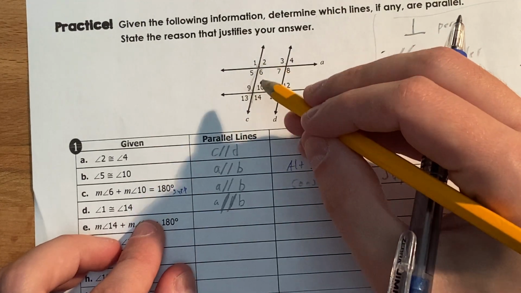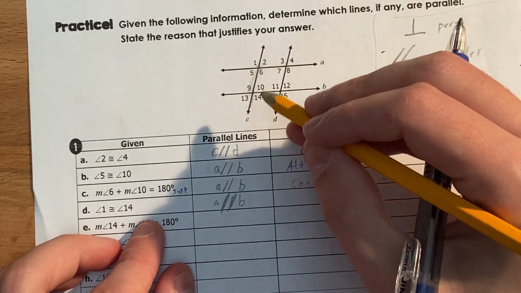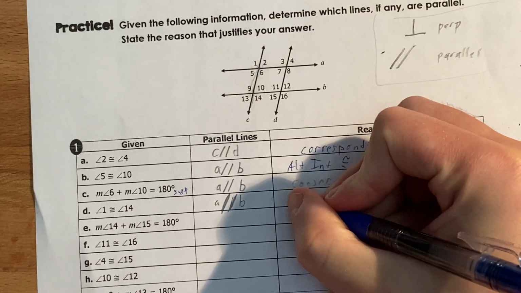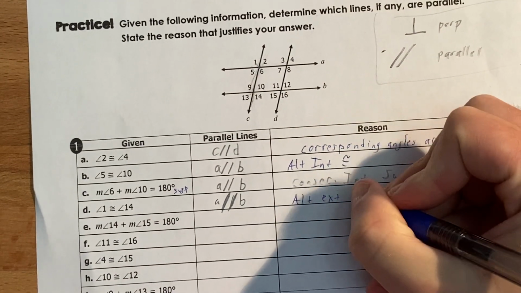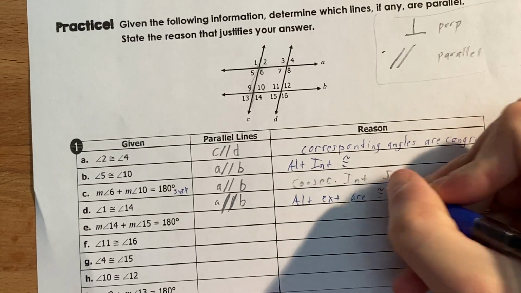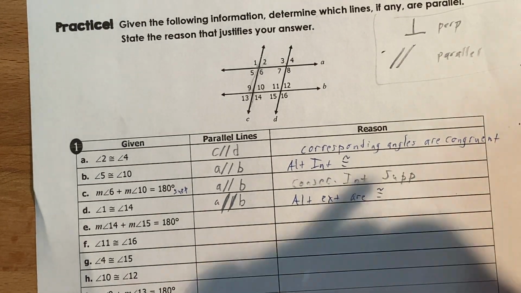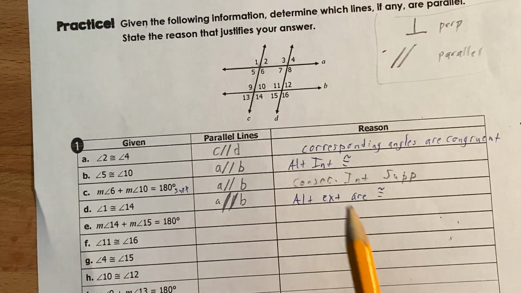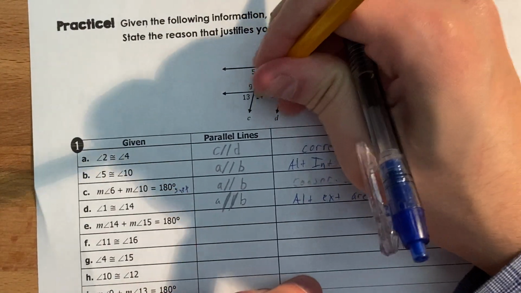1 and 14 are exterior. Alternate exterior. Alternate exterior are congruent. Next up is 14 and 15.